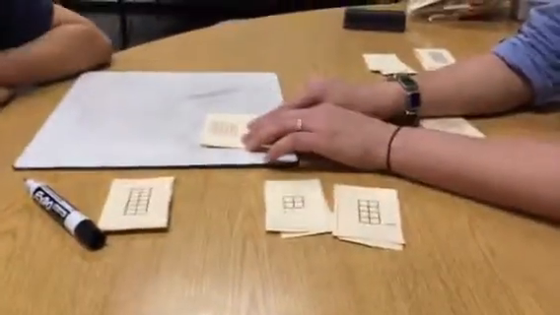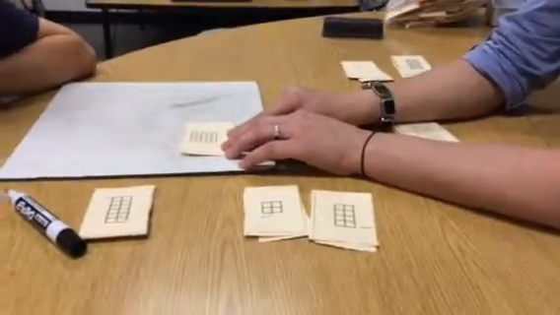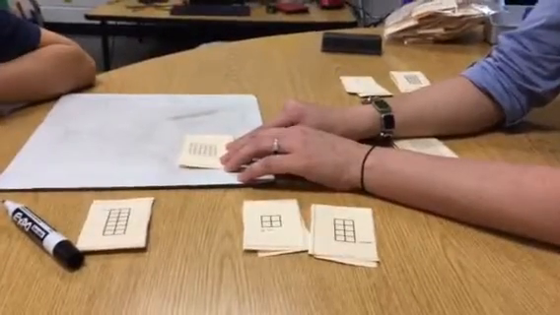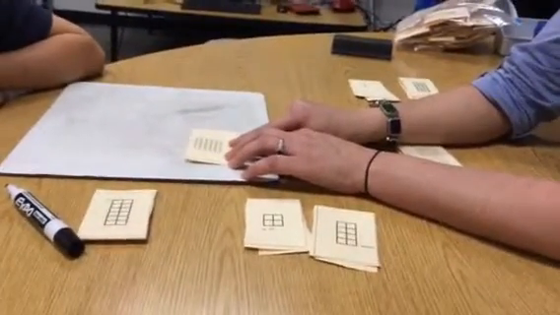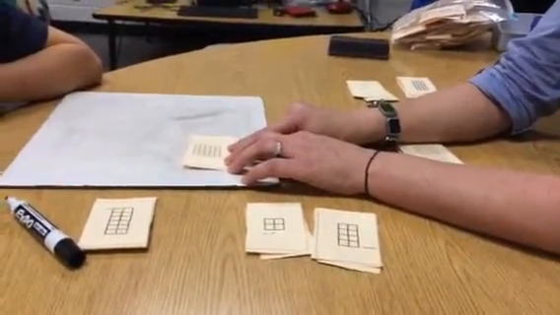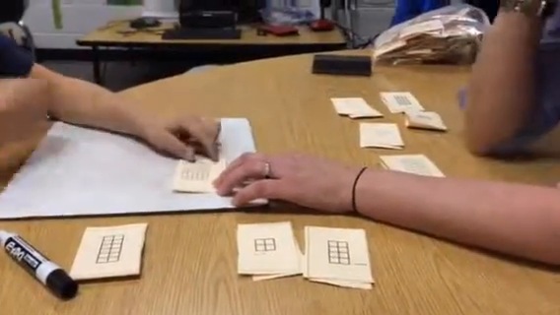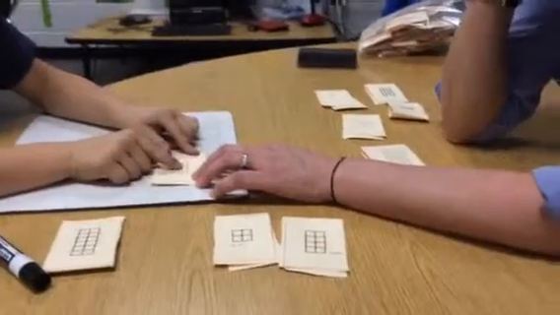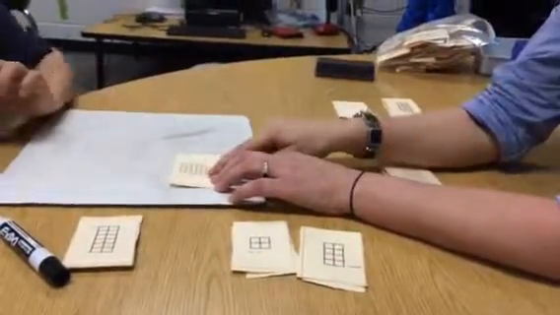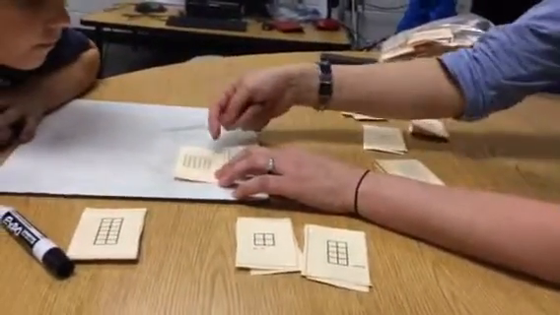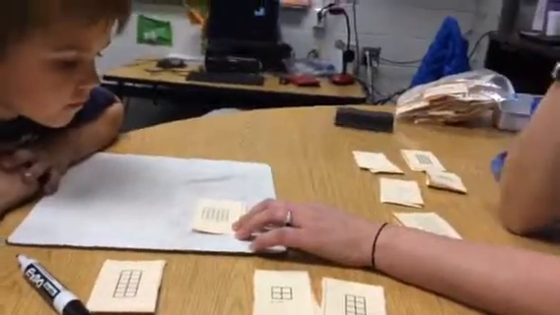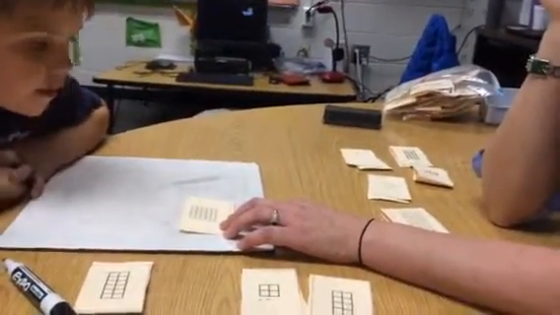How many rows do you see here? 5. Okay. How many are in each row? 5. Okay. Let's count those. How could you count these? 2 and 3. Okay, so you could break that apart. If you know these are 5, how could you count how many are here all together, like in the whole square?